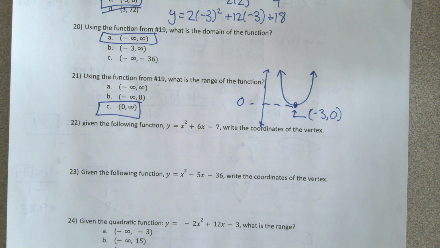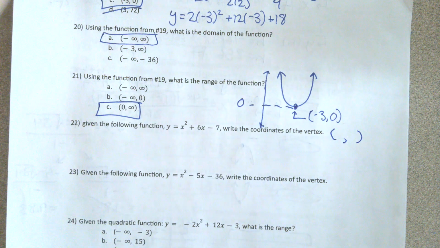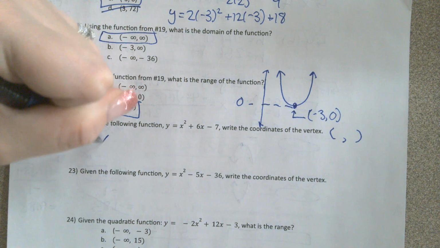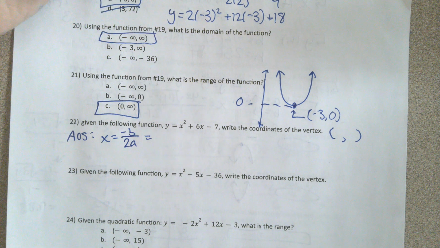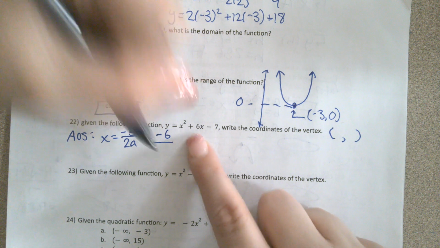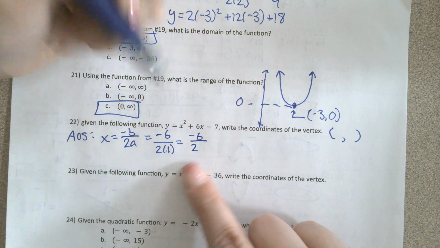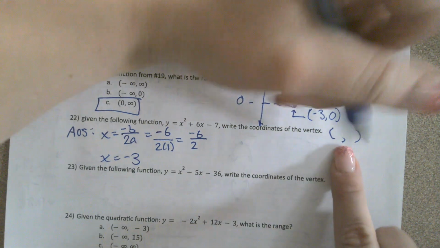21. Given the following function, y equals x squared plus 6x minus 7, write the coordinates of the vertex. More vertex work. The coordinates, that's just the points, x, y. So we're finding the vertex. Axis of symmetry, x equals negative b over 2a. X equals negative 6 over 2 times a is just 1. Negative 6 over 2. X is negative 3. So I have negative 3.